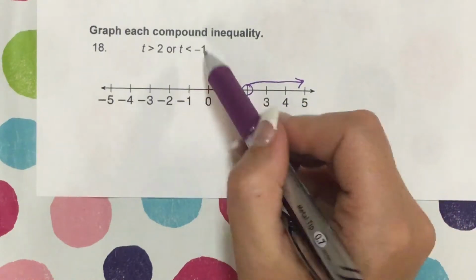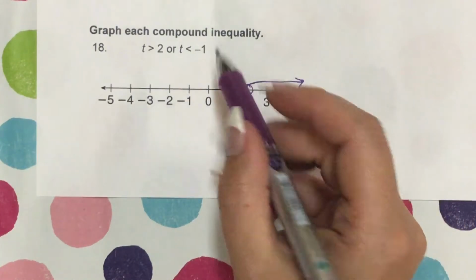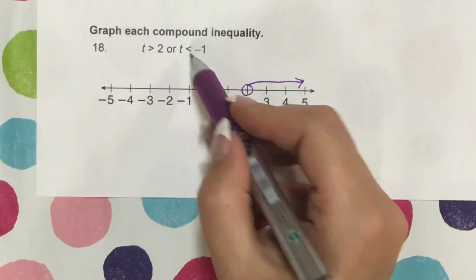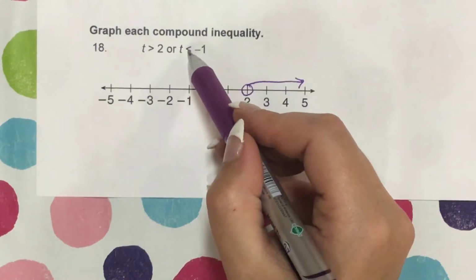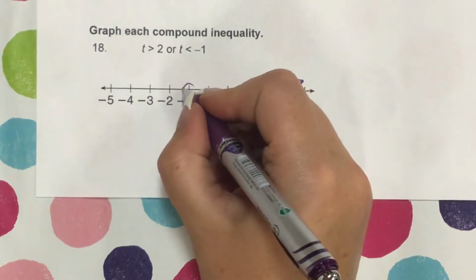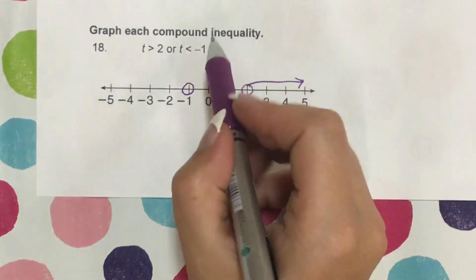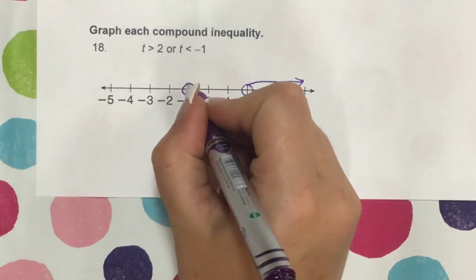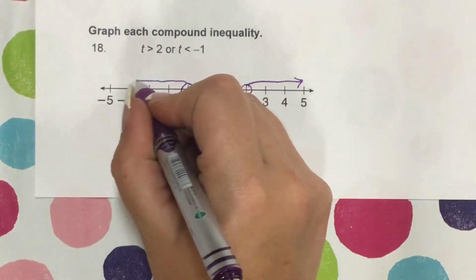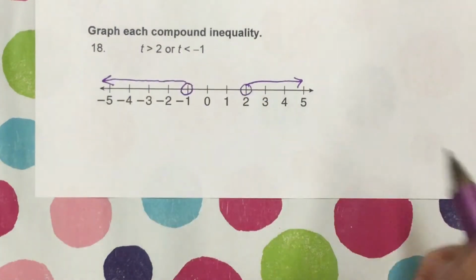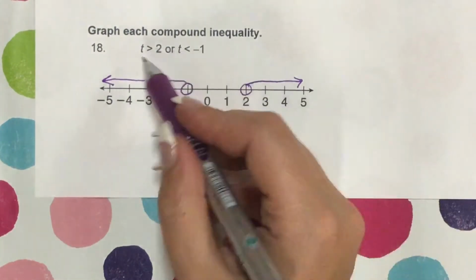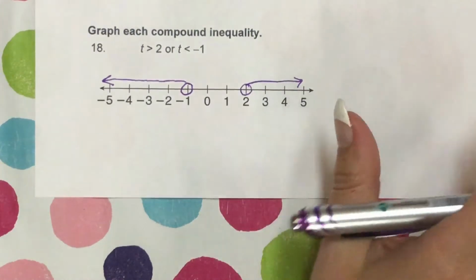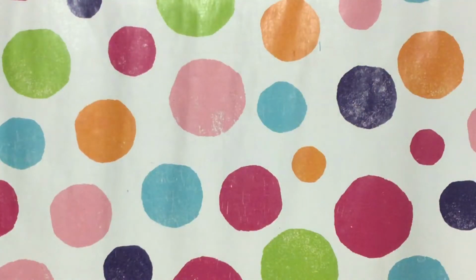Or t is less than -1. So I'm going to find -1. Then I just need to determine, is it an open circle or a closed circle? Less than is an open circle, which means it doesn't include -1. T is less than -1, so all the solutions that are less than -1 are this way. So those are the solutions. That's how you graph this inequality. It would look something like that. Okay, let's do a couple more together.